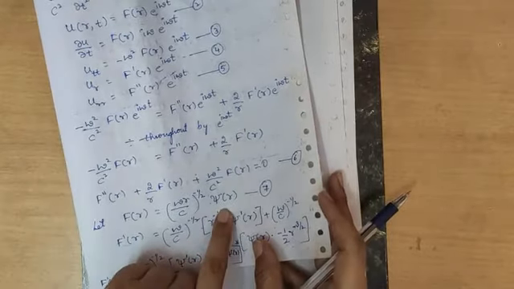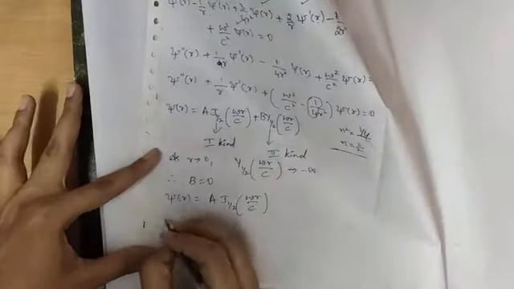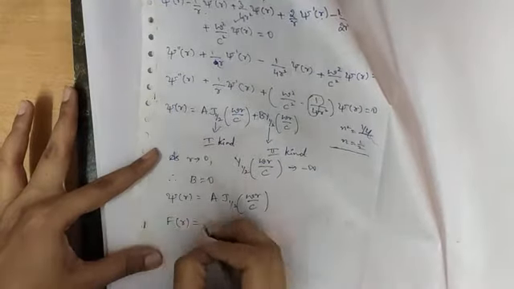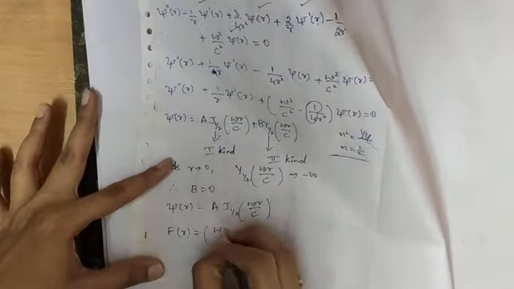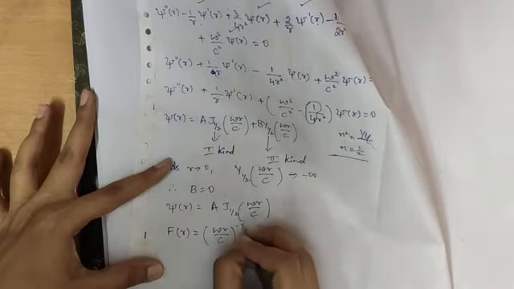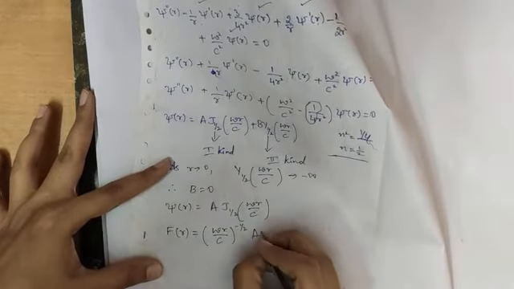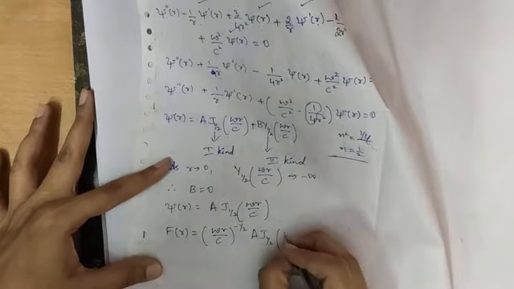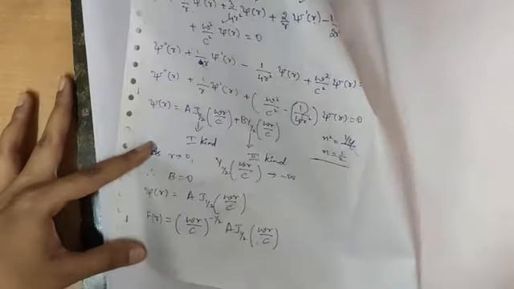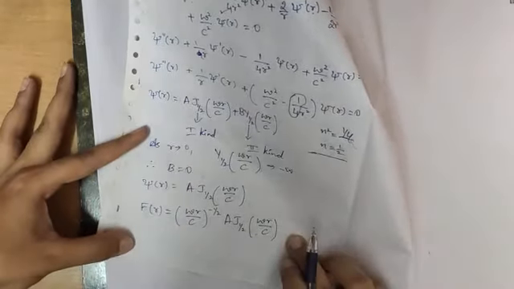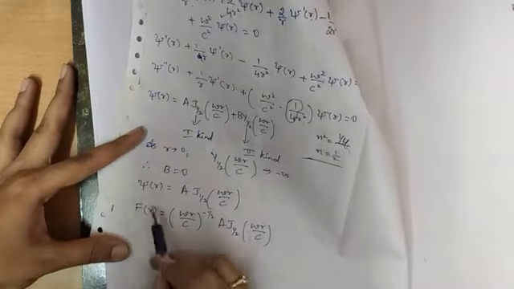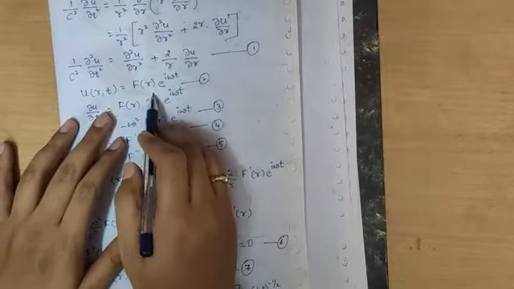Now you have to substitute this value in your equation number 7, in the place of xi of r. So you will get f of r equal to (omega r by c)^(-1/2) into a into J half into omega r by c. Is this your final solution? No, you have to substitute f of r in your equation number 2.